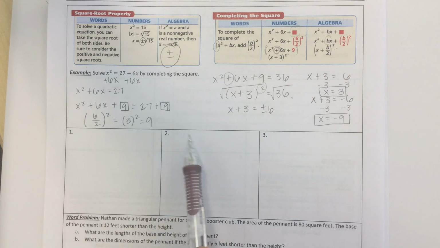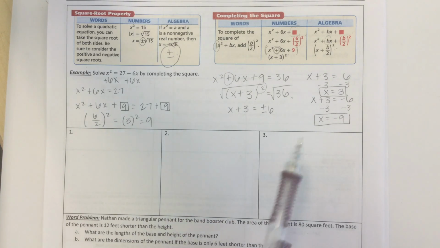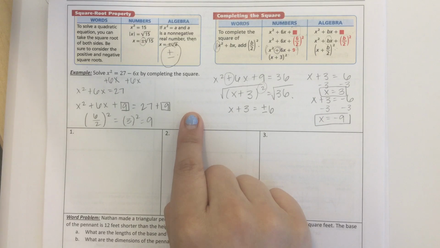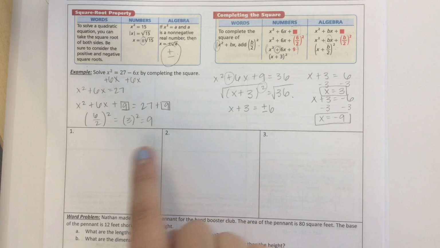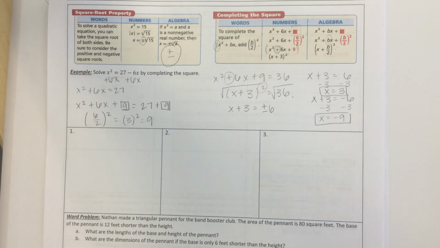So that is how you solve an equation by completing the square. Again, you're going to have 3 examples down here and a word problem. I'll go through the word problem too, where you're going to have to solve by completing the square. If you think you can do it without watching the video all the way through, please do so. If you need some extra help, watch the videos all the way through. I encourage you to try them on your own first. You have this example here now to refer back to, but if they're a little bit complicated, go ahead and watch the videos anyway. Good luck.